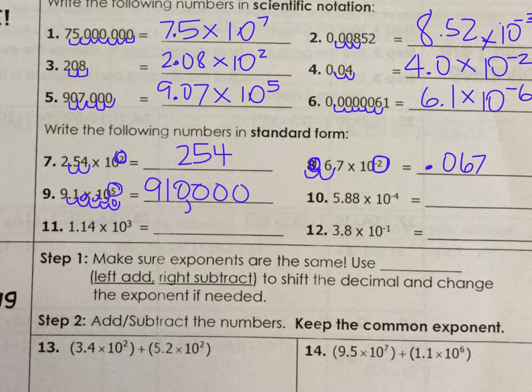All right, this is a negative 4, so I'm going to make it a smaller number. 1, 2, 3, 4. So I got my decimal. 1, 2, 3, 3 zeros, and then 5, 8, 8.